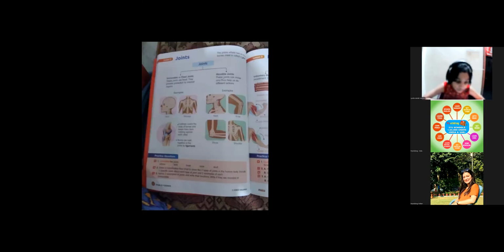Okay, ma'am. Now today we'll move to the next topic. Just check, is it this only? Just check the page number. Is it the joints? Yes, ma'am. Okay. We'll learn about joints.